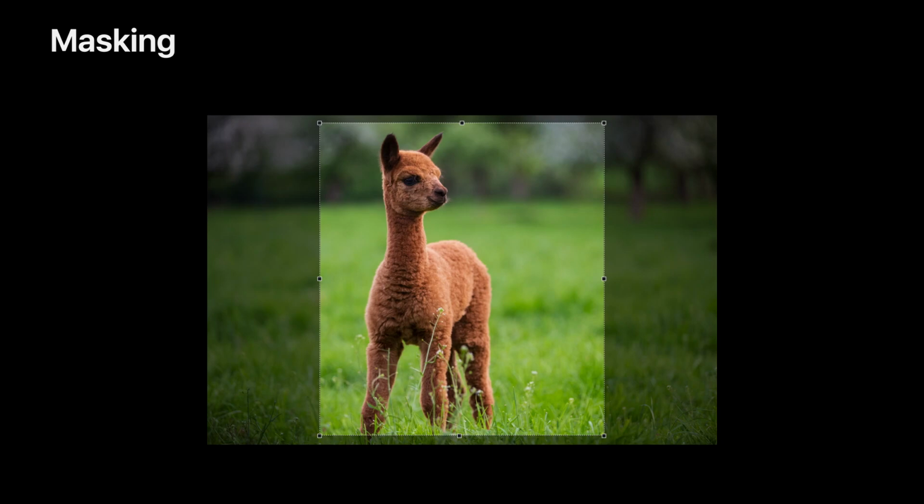But it also needs to avoid overwriting the pixels outside the masked shape. So it will render the entire subtree off screen before copying only the pixels within the masked shape back to the final texture.